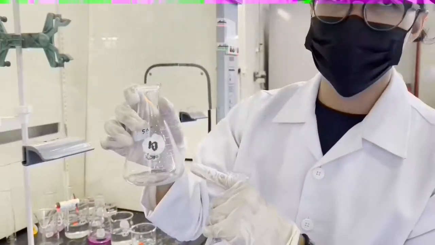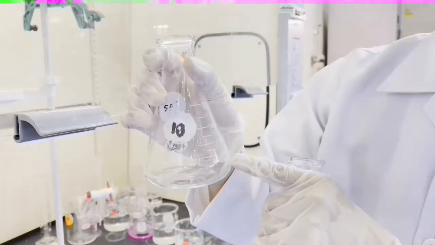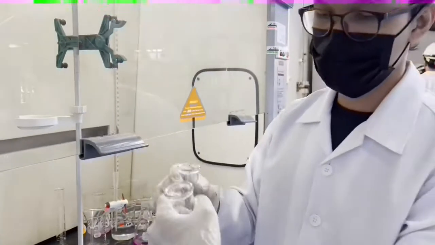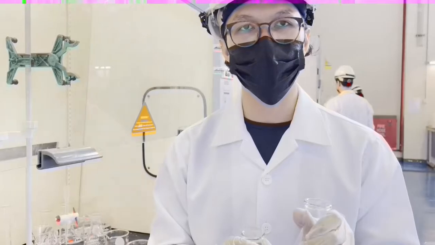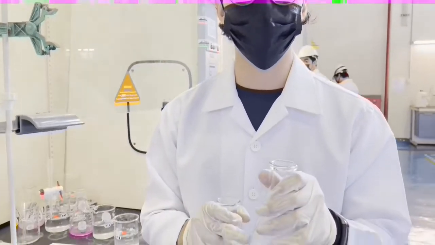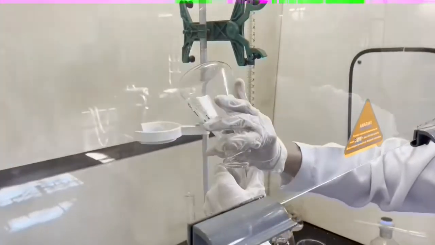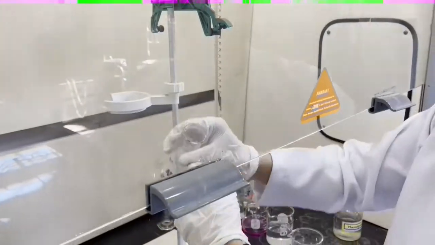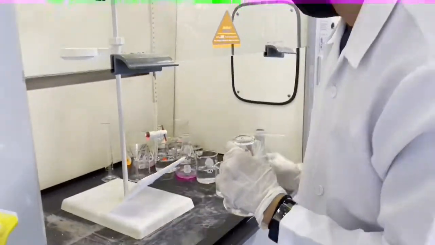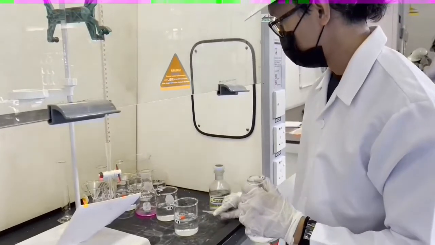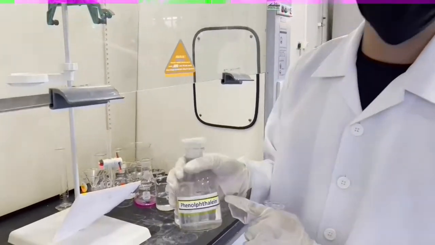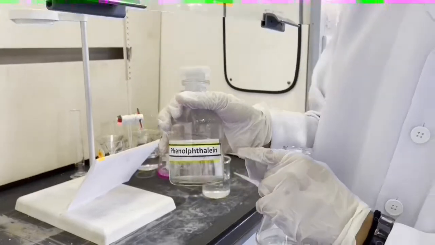Then this is HCl, 10 ml of 0.1 molarity. We have to mix it into the sample we have taken before. And then 3 drops of phenolphthalein.